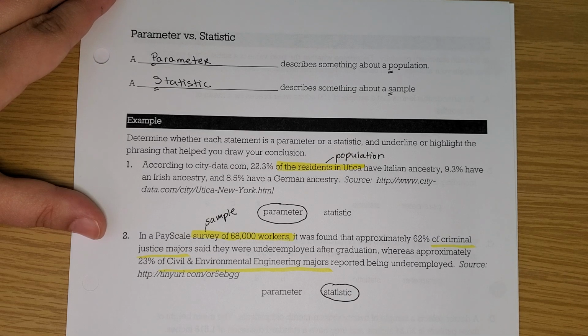So again, this is one of the things that can be challenging about a statistics course, is you have to read very carefully. And you can't always just say, I always do this. I can't always look at that of number. I also have to look for additional context cues in the sentence.